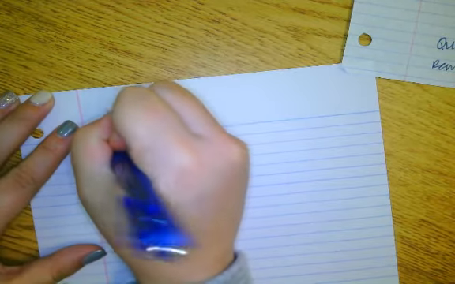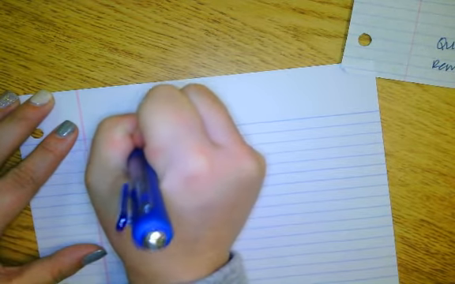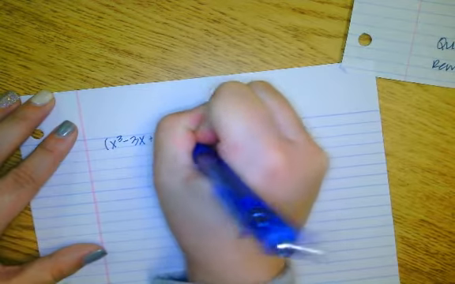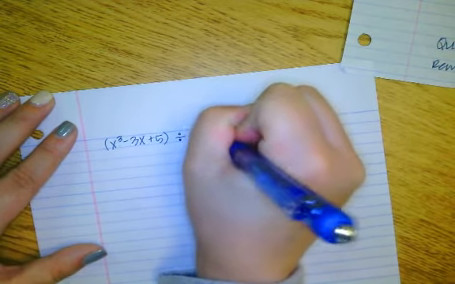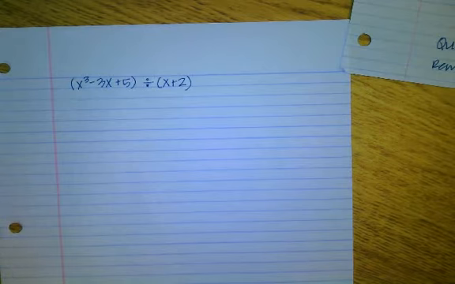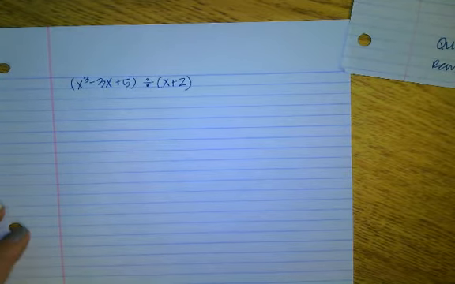We are on page 2, the second example. We have x cubed minus 3x plus 5 divided by x plus 2. Okay, what are we going to have to do? Add some placeholders.